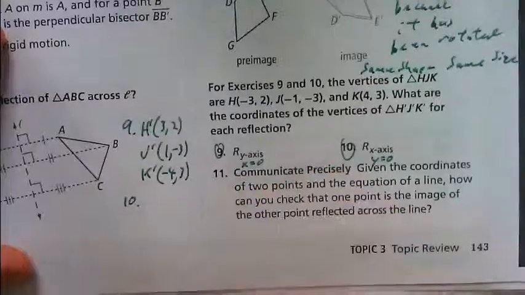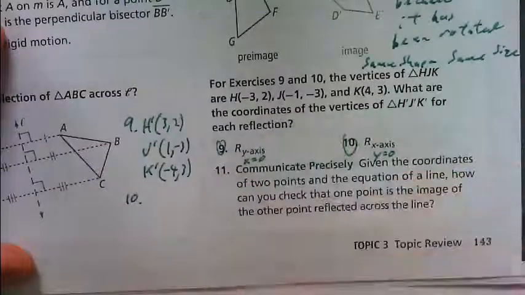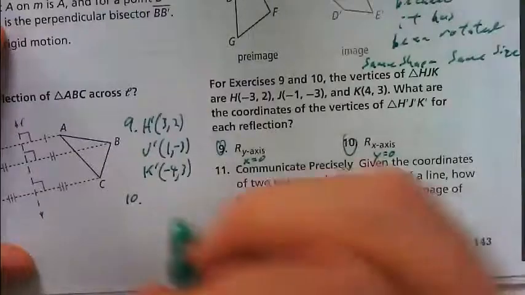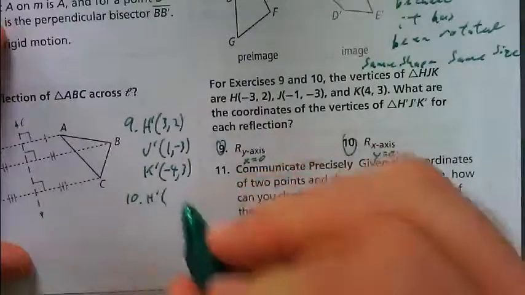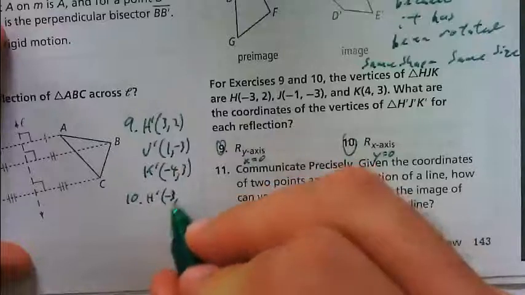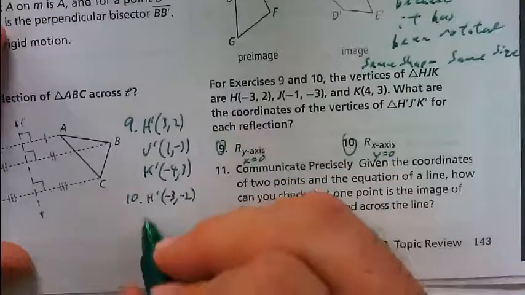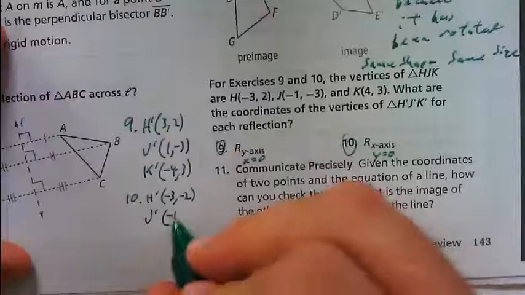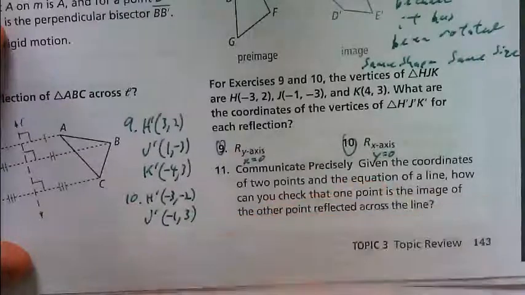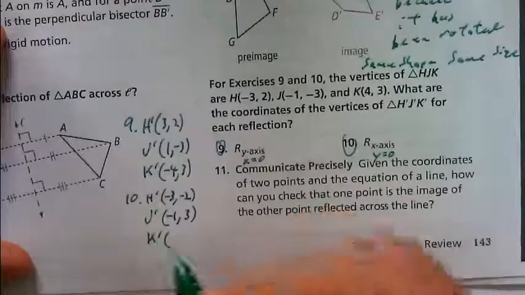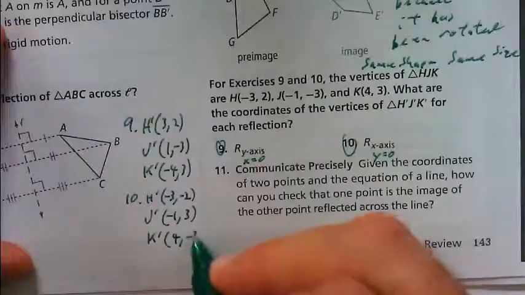For number 10, going back to the original points, now which value changes? The y, right? So, now H prime would be at negative 3, negative 2. J prime would be at negative 1, positive 3. And K prime would be at 4, negative 3.